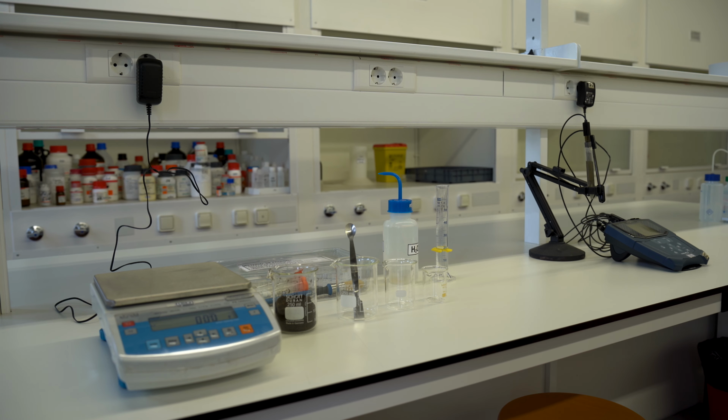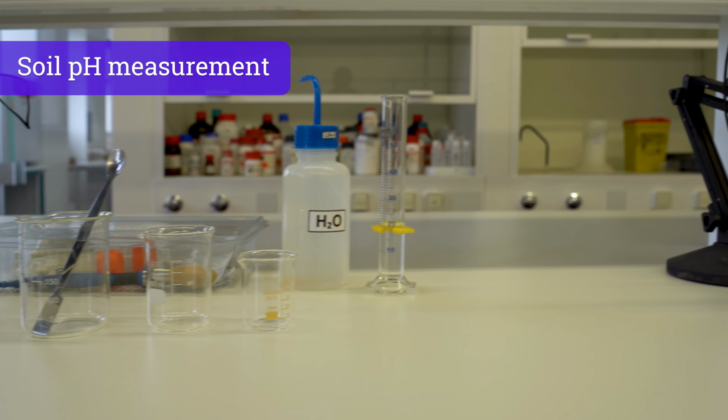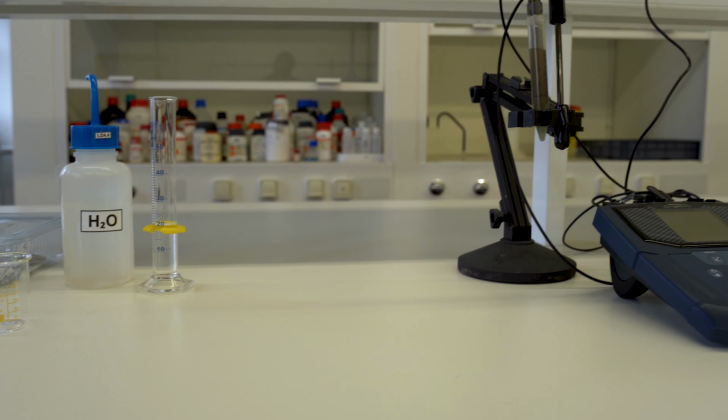To measure soil pH, you will need an analytical balance, a clean spatula or spoon, deionized water, and a calibrated pH meter.